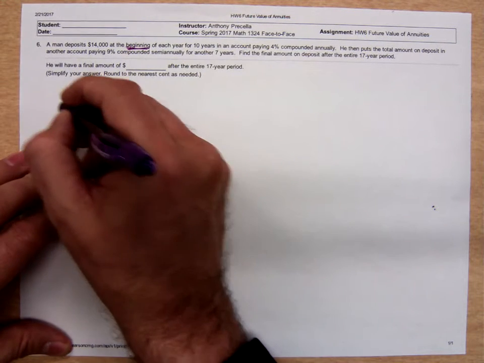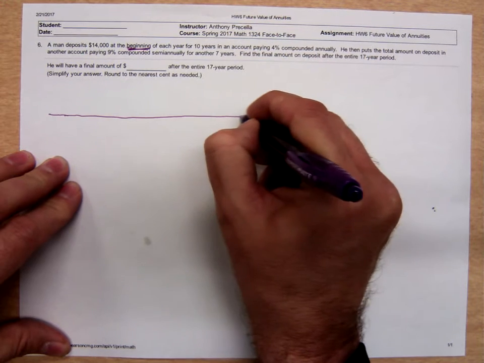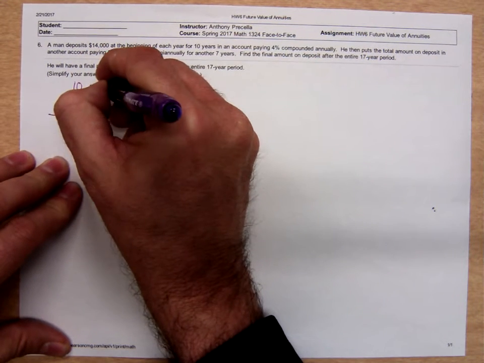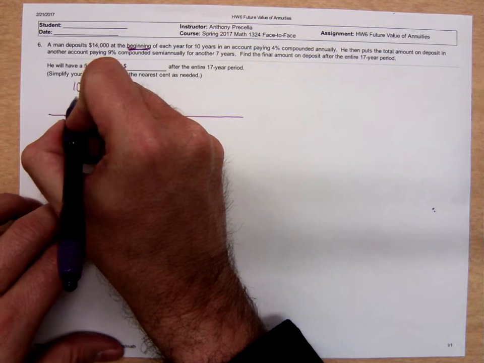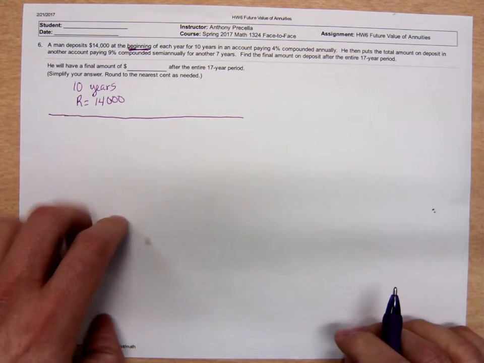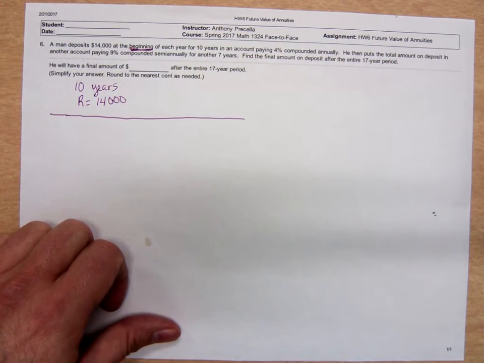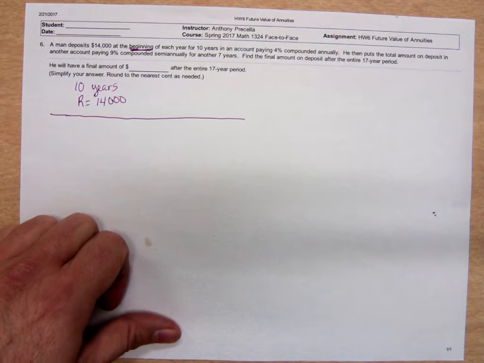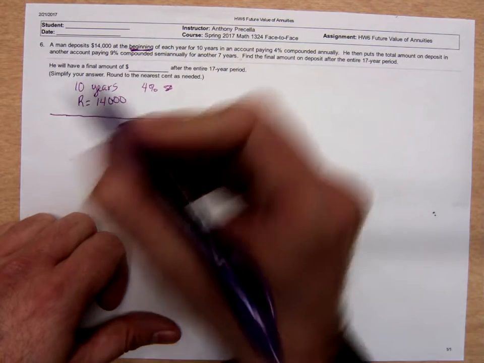So on the timeline, it's a 17-year timeline. The first part of it is the 10-year period where he's depositing $14,000 at the beginning of each year. That $14,000 is the payment, the periodic deposit. So this person's depositing $14,000 at the beginning of each year for 10 years in an account that pays 4% compounded annually.